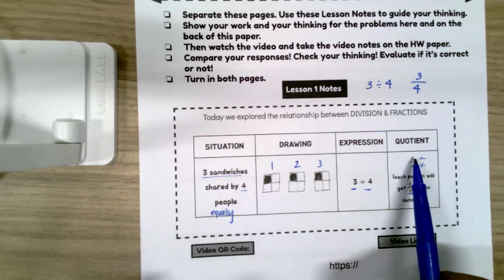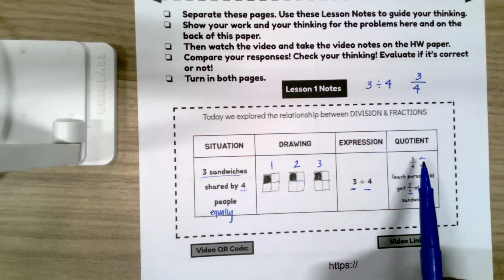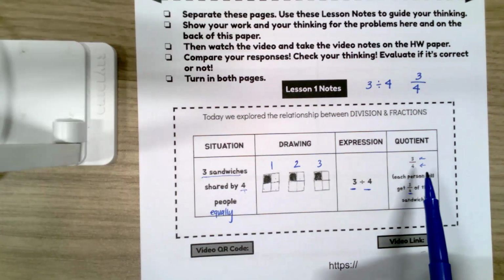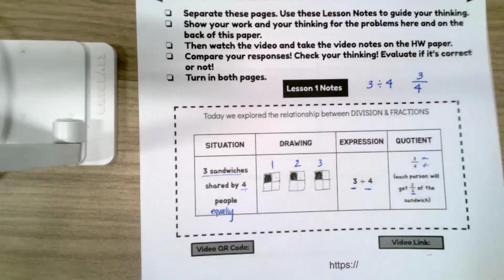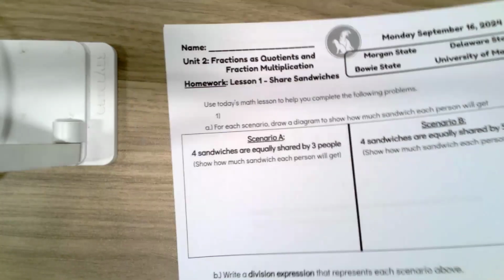And the second number is always the number of people or the number of items that are splitting it. I hope you heard Ms. Cook.